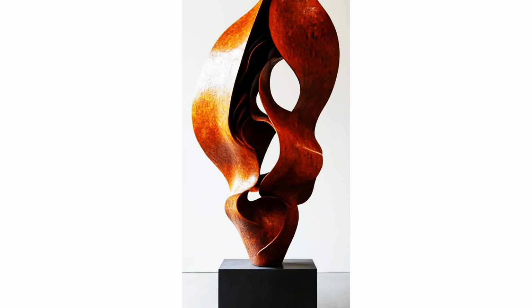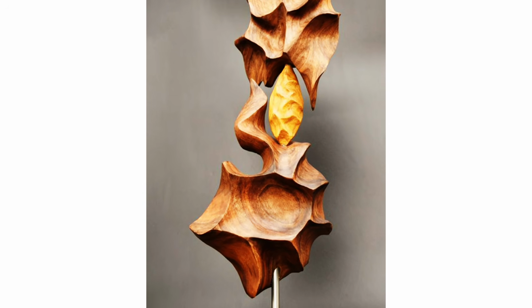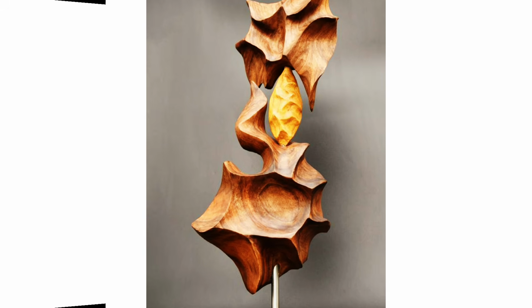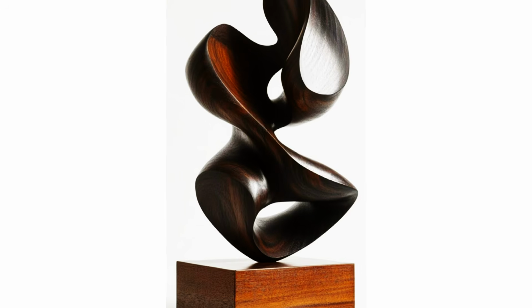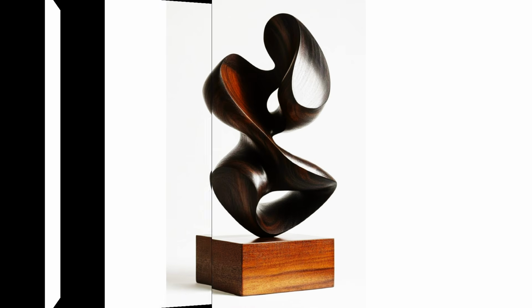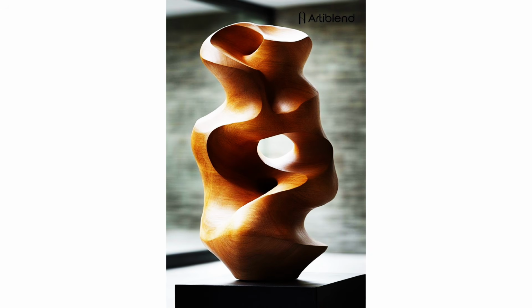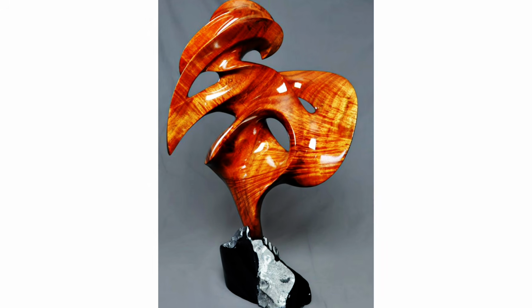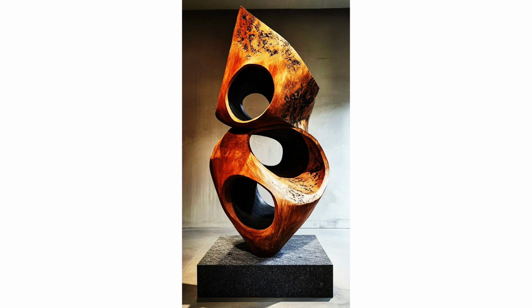Abstract art invites interpretation. It allows each viewer to feel something different. A single sculpture can represent freedom to one person and struggle to another. Unlike realistic art, abstract sculpture gives space for imagination. It doesn't give answers, it asks questions. And wood, as a natural material, adds another layer of meaning. Every grain, knot, and imperfection becomes part of the story. No two pieces of wood are ever the same, and that makes every sculpture truly unique.